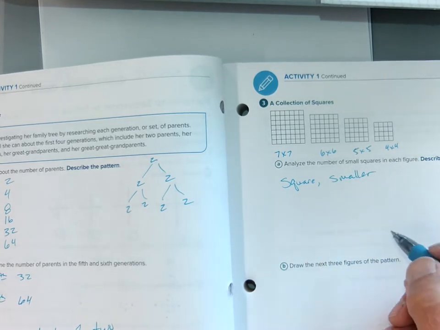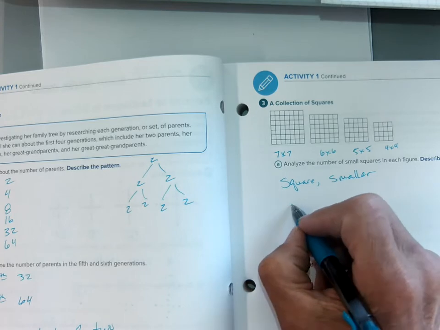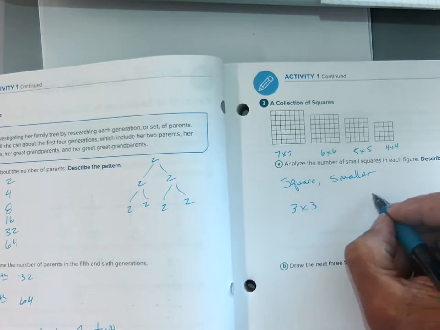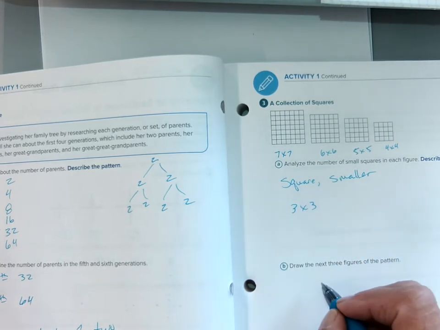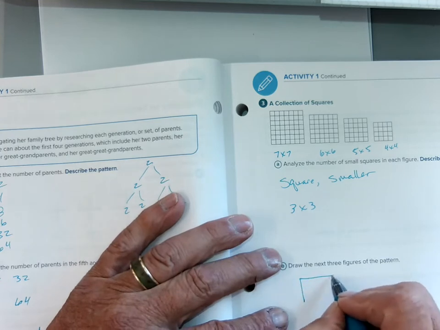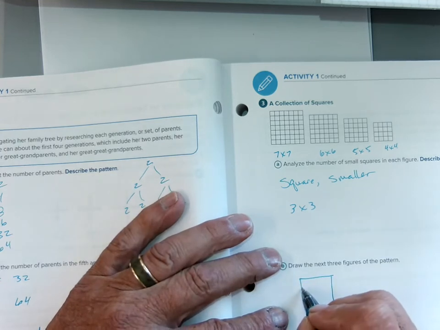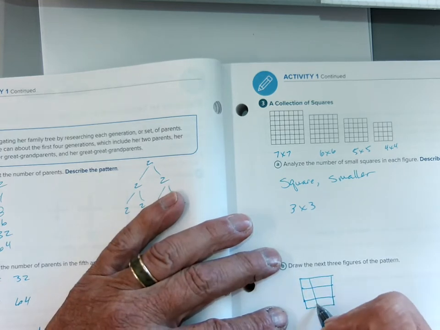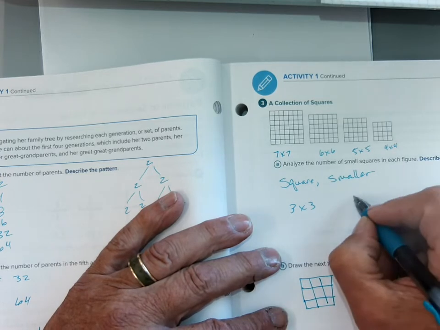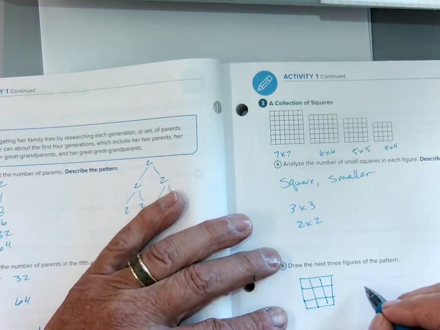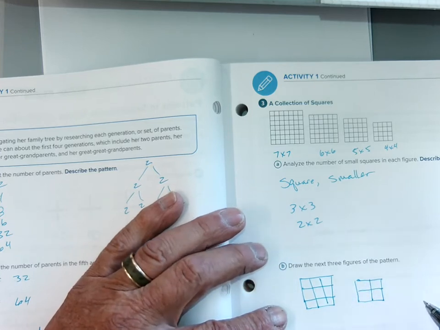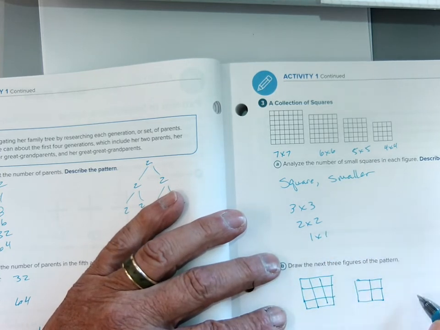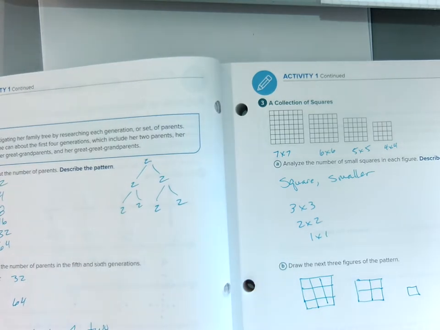So then the next one would be like a 3 by 3 square. 3 by 3 squares would have to look like this to follow the pattern. And then a 2 by 2 square would look like that. And a 1 by 1 square, which is just a little itty bitty box, okay?